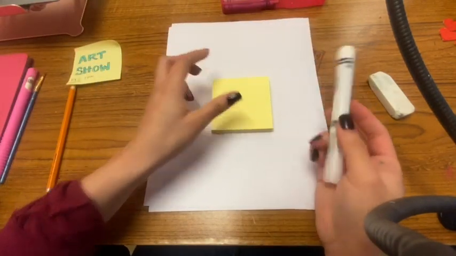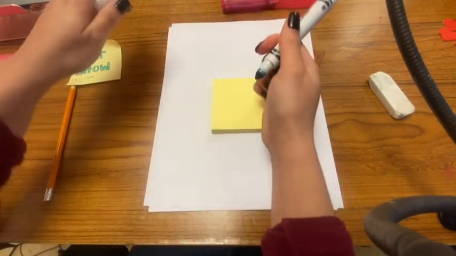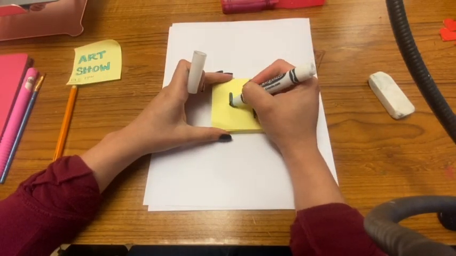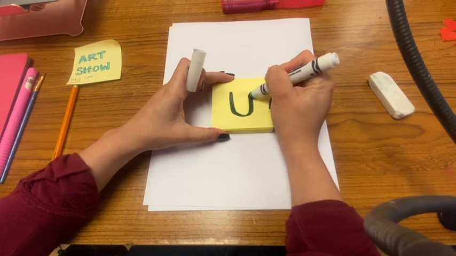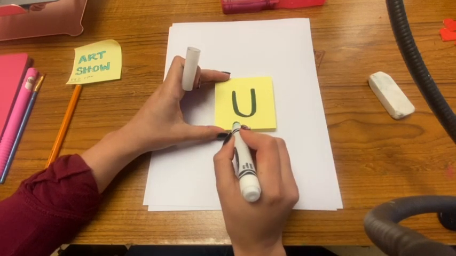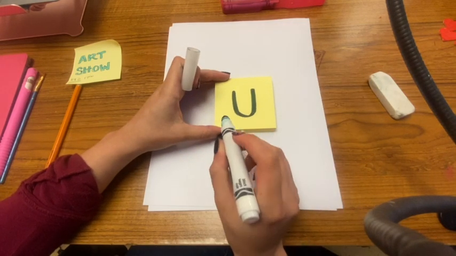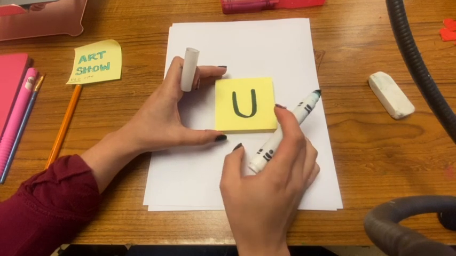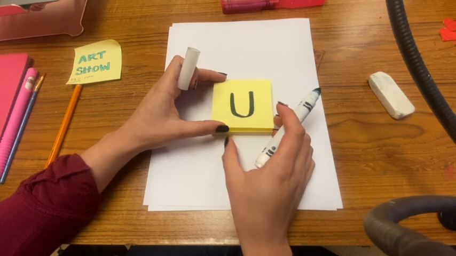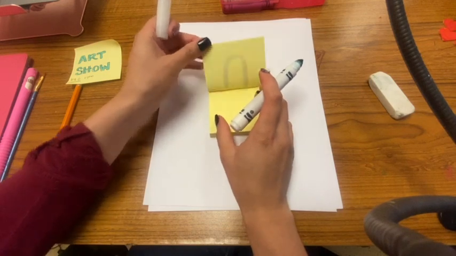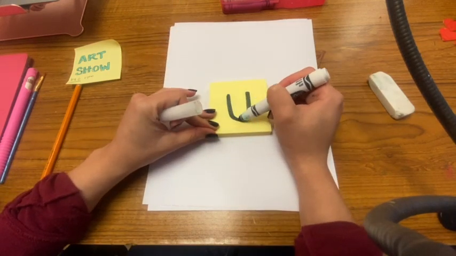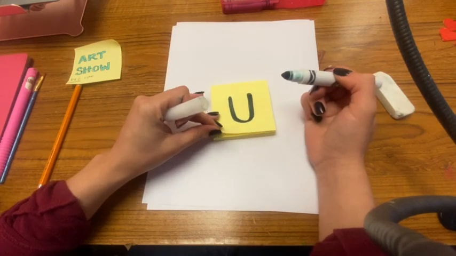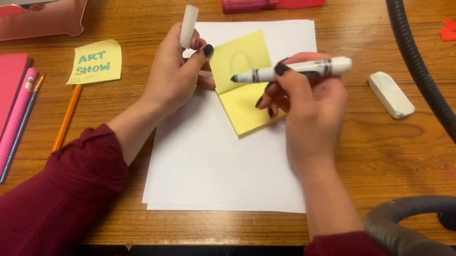We're going to go ahead and make this letter. Let's see if you recognize it. What letter is this? If you said the letter U, then you're correct. It is the letter U. So this is our job as an artist. This is how we write the letter U, just like this. We're going to make it upside down.